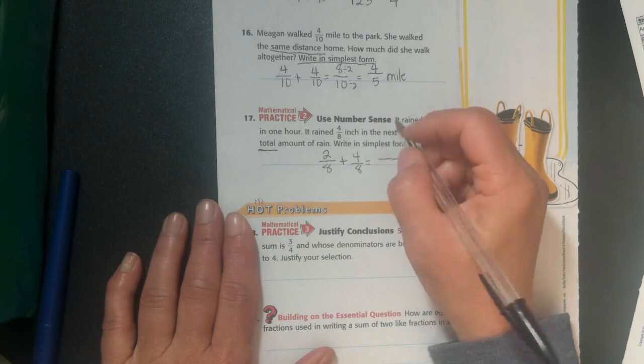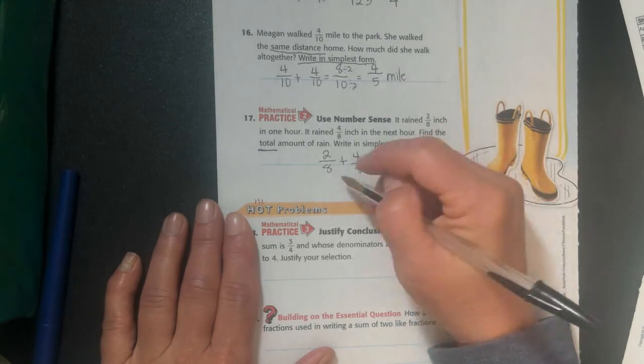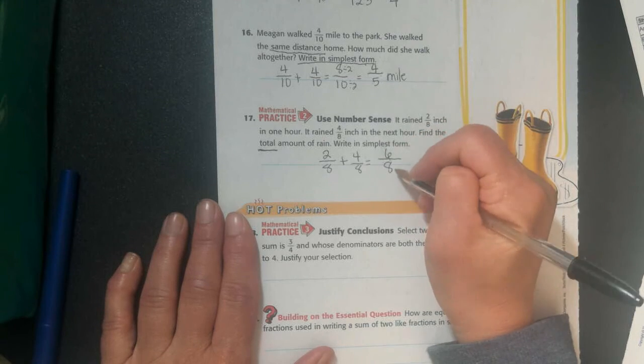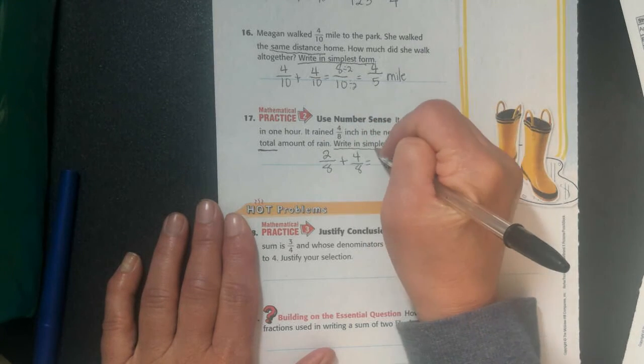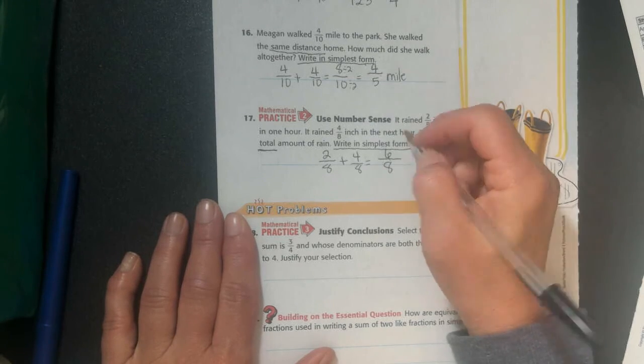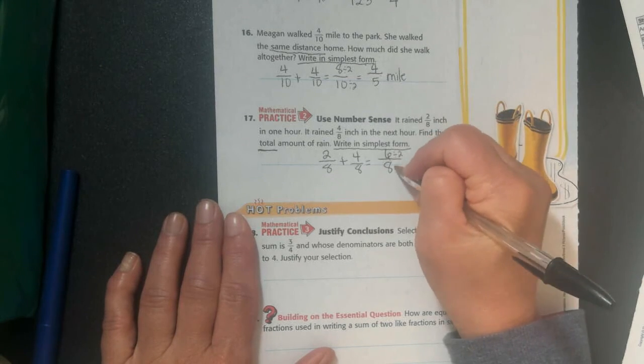I'm not going to add my denominator. It's still 8s out of 8s. 2 plus 4 is 6. I do see that I can write this in its simplest form. I need to write it in its simplest form. And I see that both of these numbers could be divided by 2.